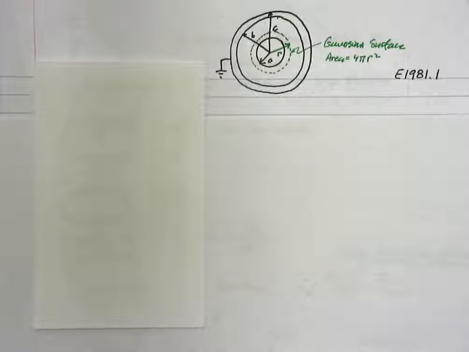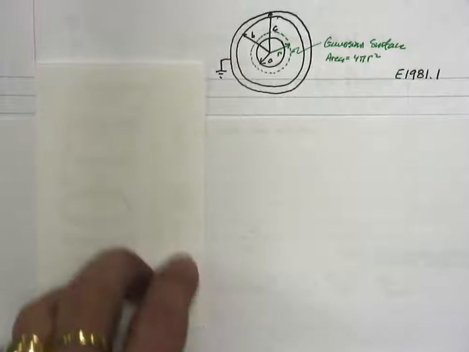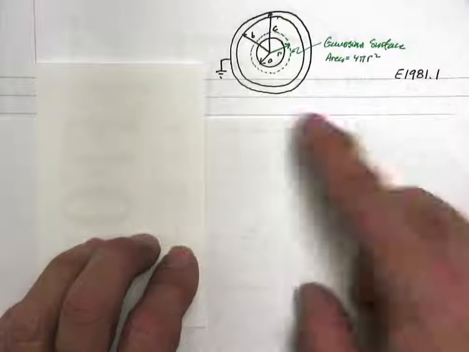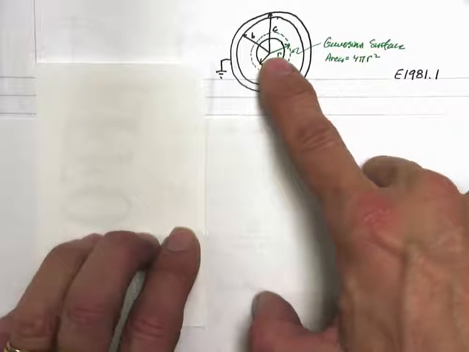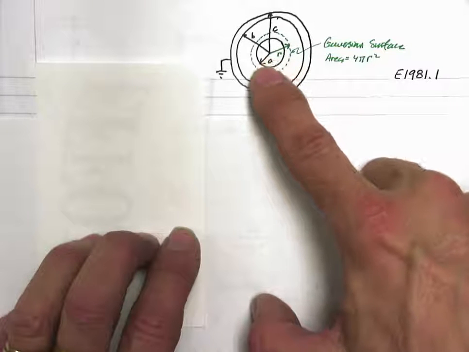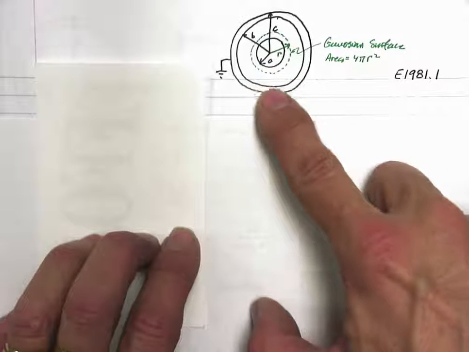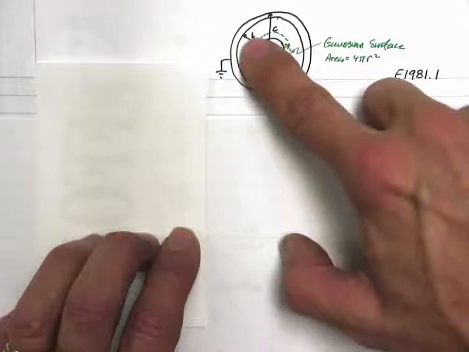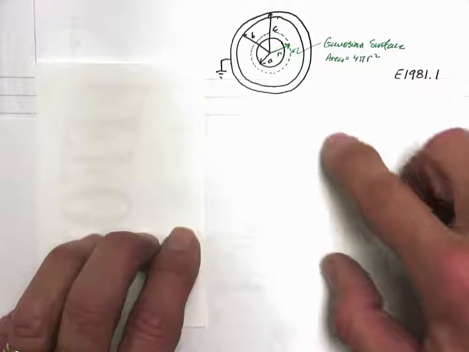All right, this is a solution to the AP Physics 1981 problem, electromagnetism. It's number one. You're asked to find a couple things here. First of all, here's the setup. You've got a conducting sphere with radius A. There's an outside concentric shell, also conducting. It has an inner radius of B, outer radius of C.